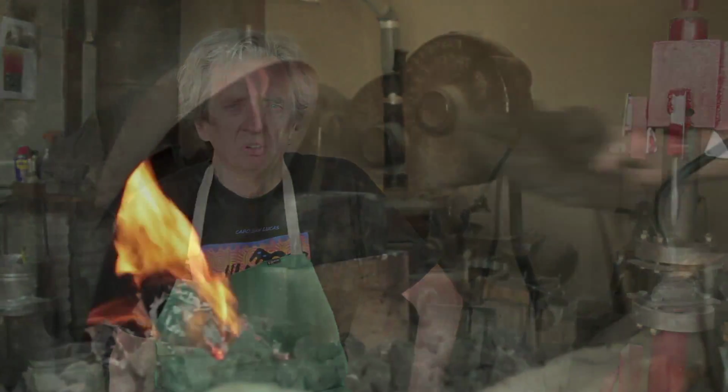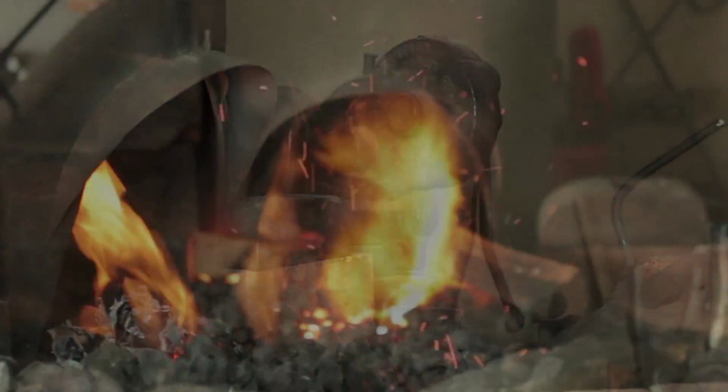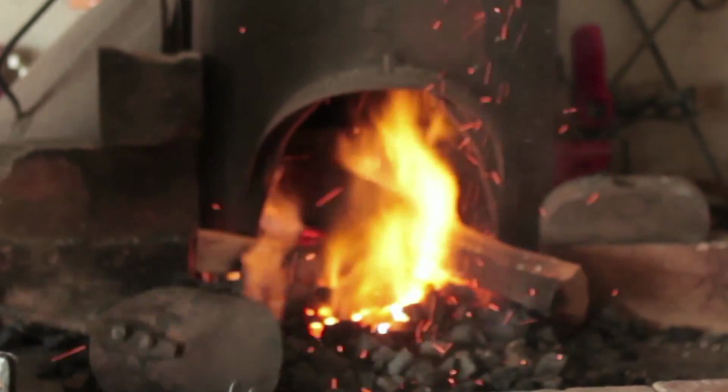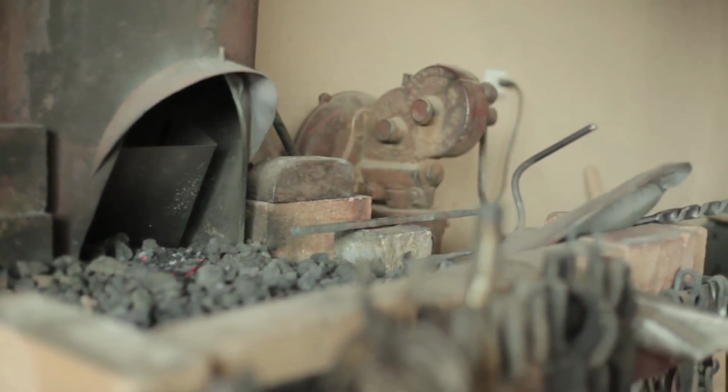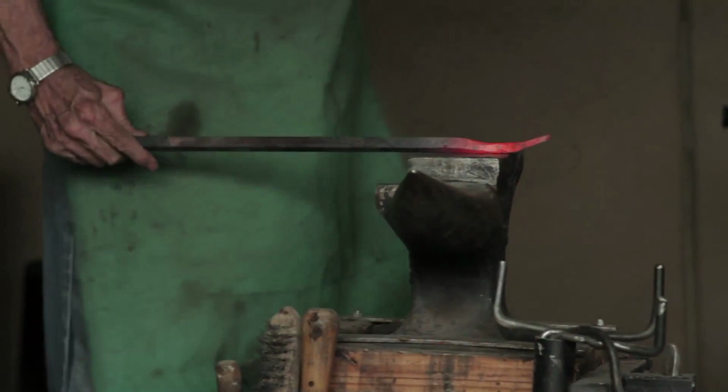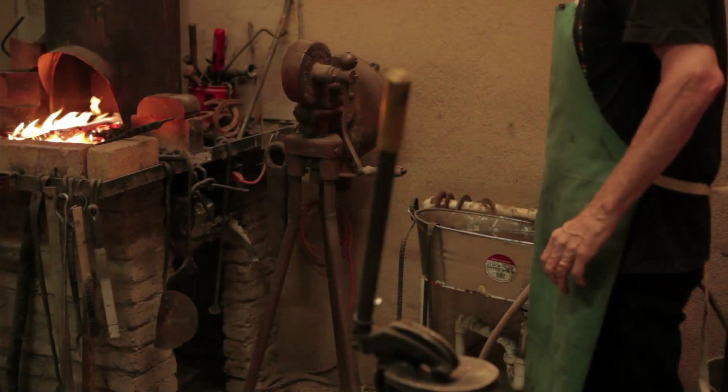And I want to say something about where blacksmithing came from. I mean, blacksmithing was the original alchemy. You're basically working with fire, you're blowing air through coals. Coals come from the earth, iron comes from the earth. It's one of the most abundant substances on the earth. And water that you use for quenching.